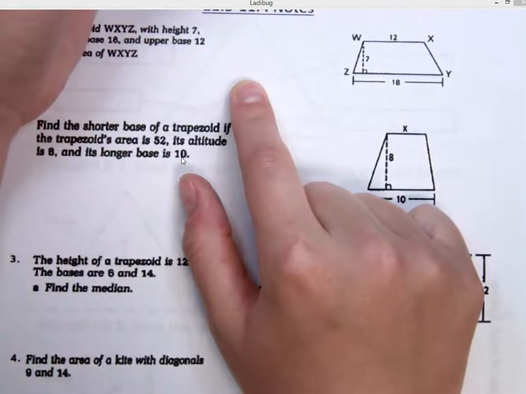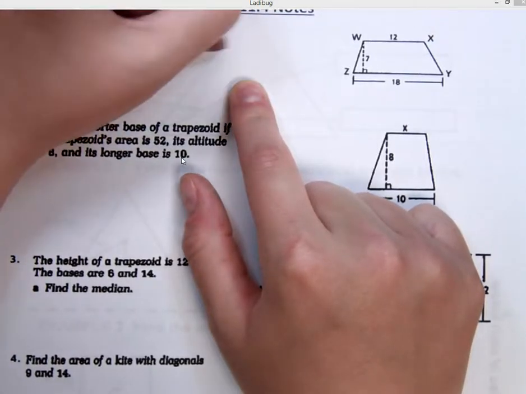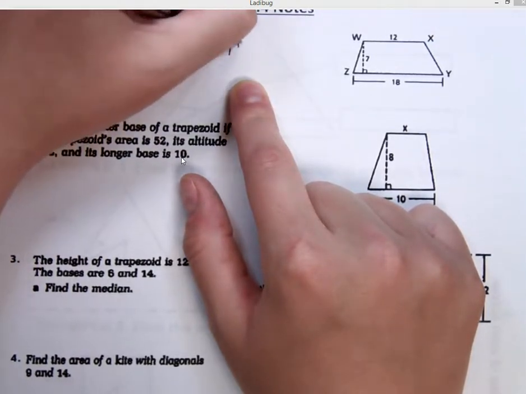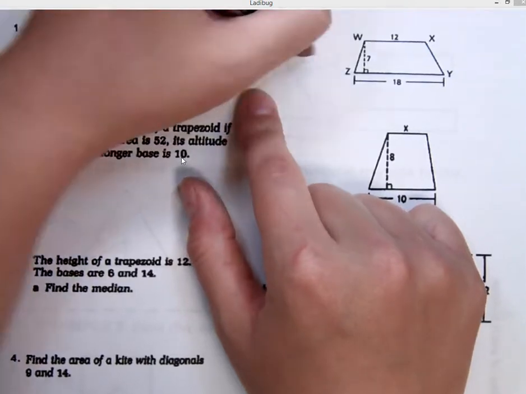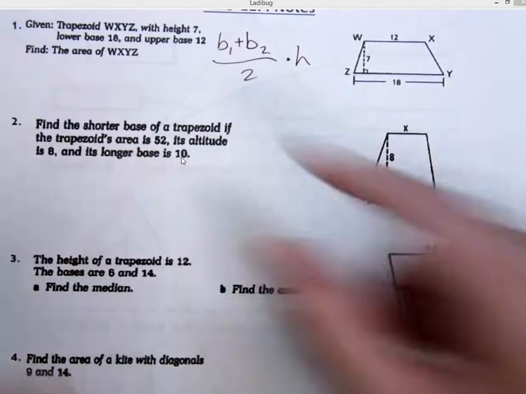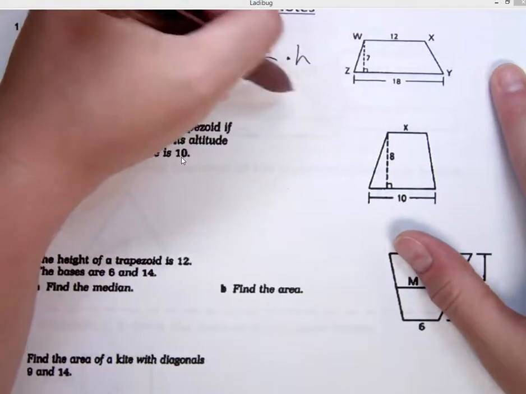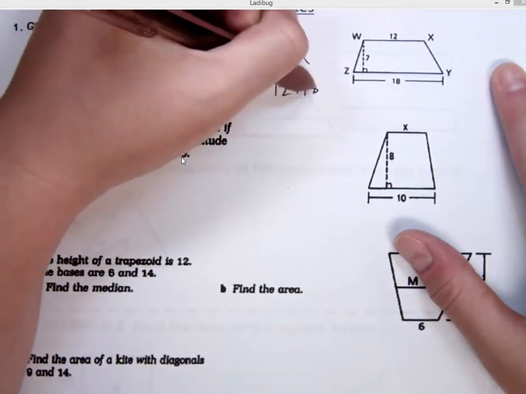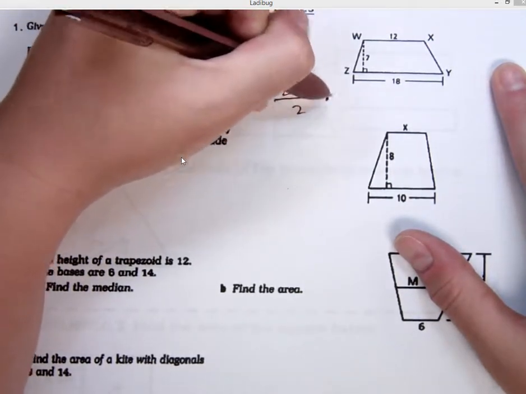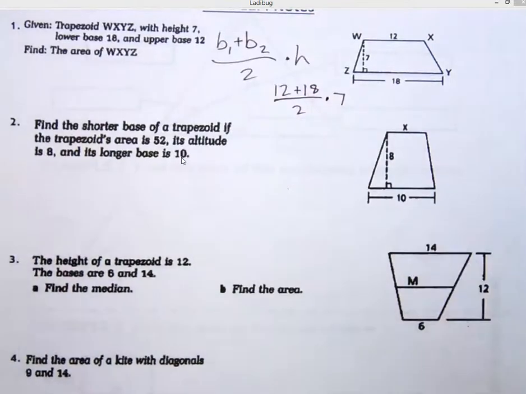So let's remember the formula for trapezoid. Base 1 plus base 2 divided by 2 times the height. This one gives you everything you need, so all we're having to do is plug in the numbers. Okay, we're given the two bases, we're given the height. 12 plus 18 divided by 2, and then we're going to multiply it by that height, which is 7.